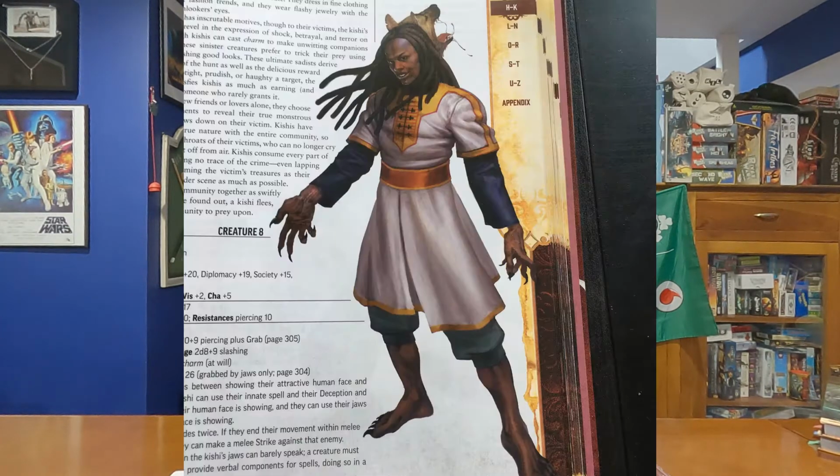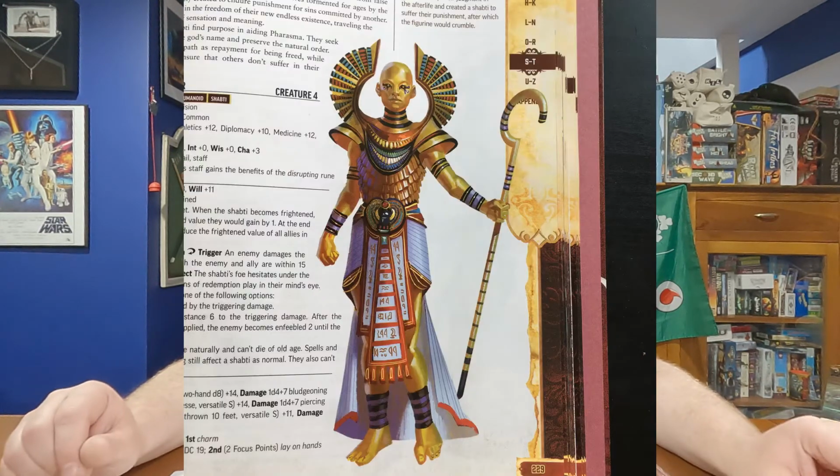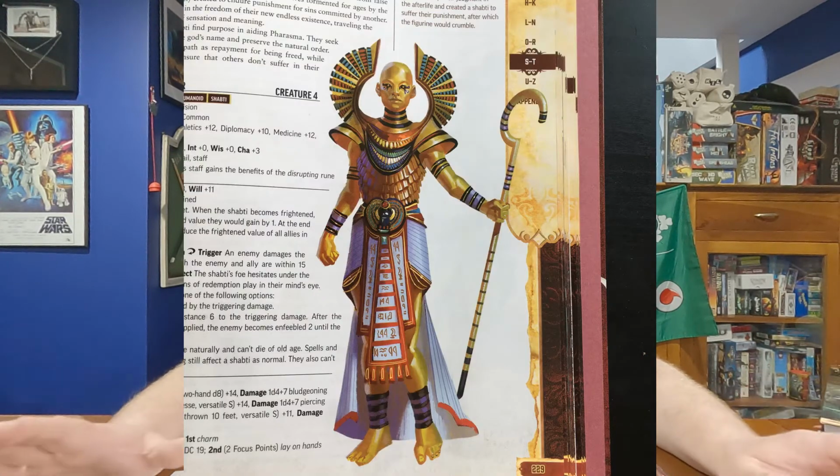A couple I want to draw attention to were the Kishi, which is a kind of weird sort of shapeshifter where it has a hyena head on the back of its head, but on the front it looks like a human, and it tricks you into thinking it's a person, and then only reveals its true form by swinging its head around and attacking you when it's lulled you into a false sense of security. And also the Shabti, which are creatures obviously based on Egyptian mythology, which is really cool. And I like that they have continued to expand on creatures that are obviously based on African flavoring or African folklore or myths.